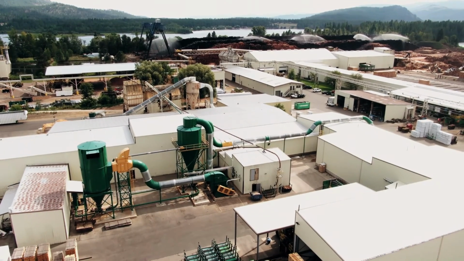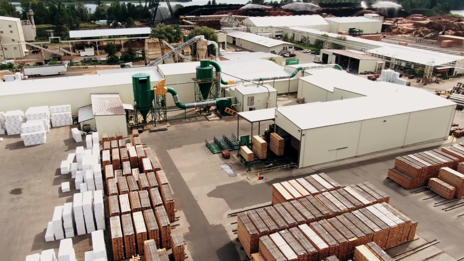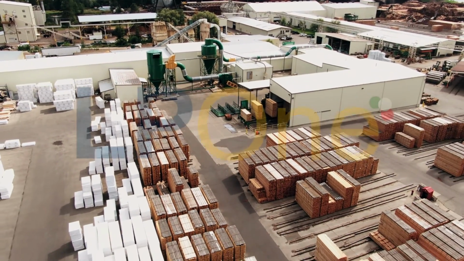As a result of LPOne's extensive master data, you can fully take advantage of all the features of LPOne.